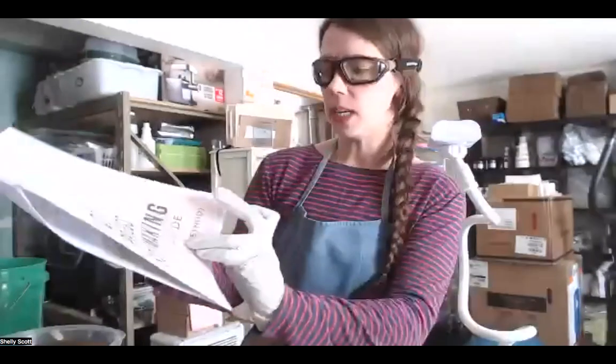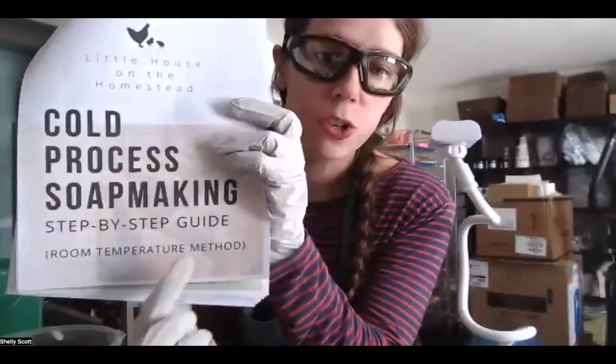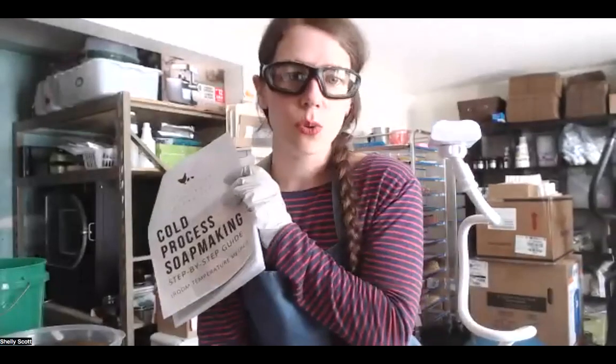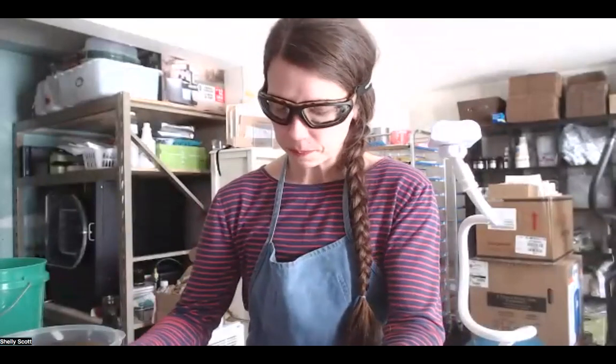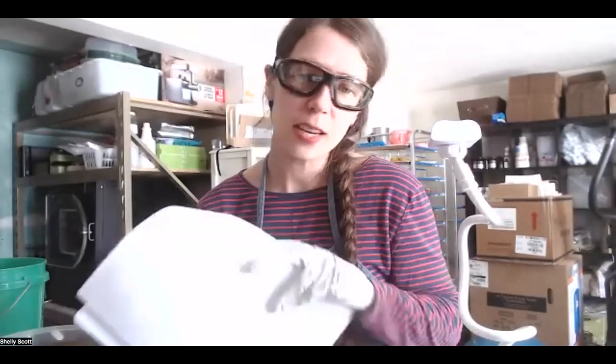In the beginning of this guide, you'll see at the bottom it says room temperature method. Do any of you know what room temperature method means? Have you heard that in soap making? Let me know in the comments. I have not heard of that term. Okay, and you'll notice I like an interactive class. So if I ask you questions, please go ahead and respond to them in the comments.